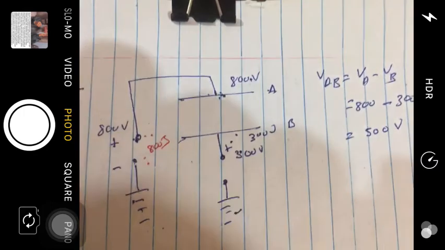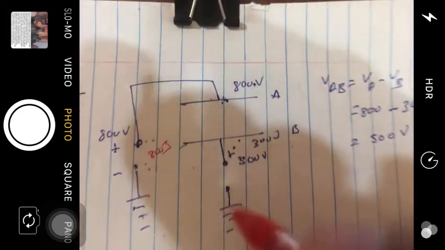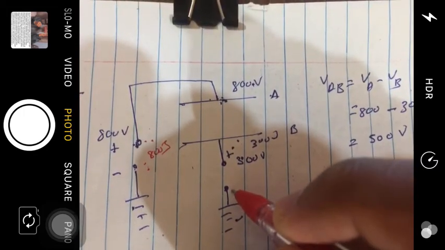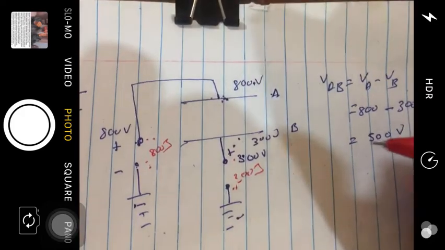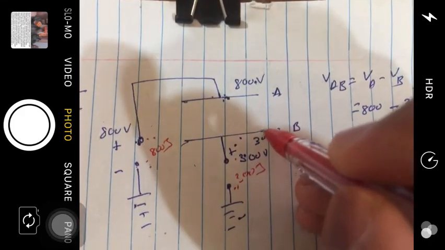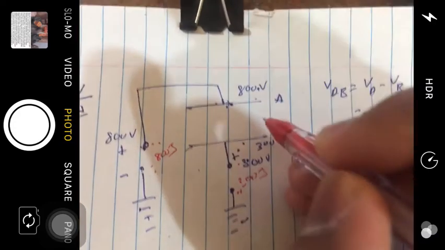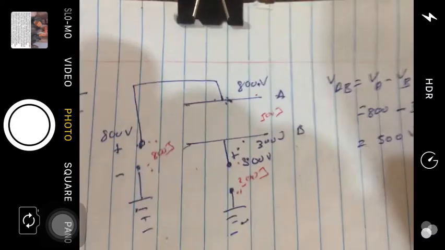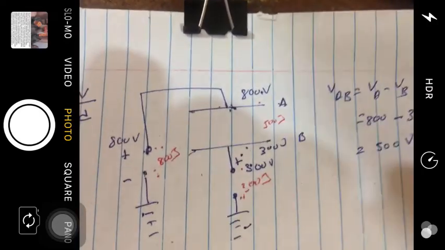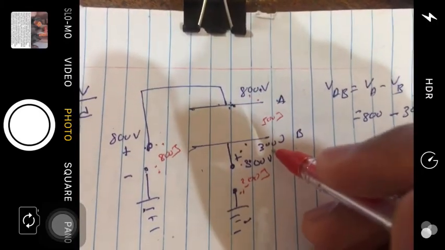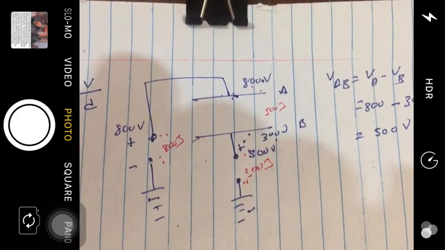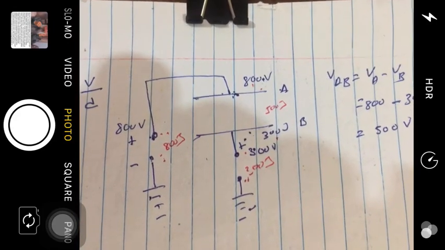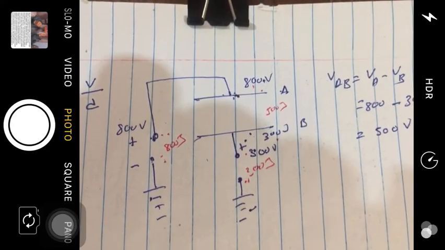That's like the ticket price. And if 1 coulomb needs to go from here to here, it needs 300 joules. That means to go from here to here, it needs a further 500 joules. So the difference should be 500, and that's the potential difference.